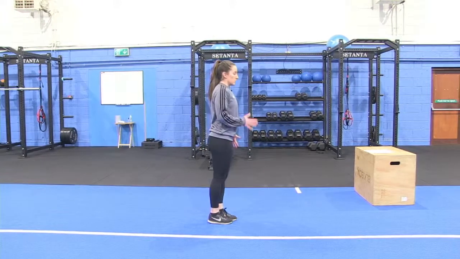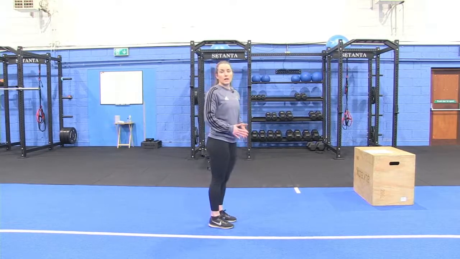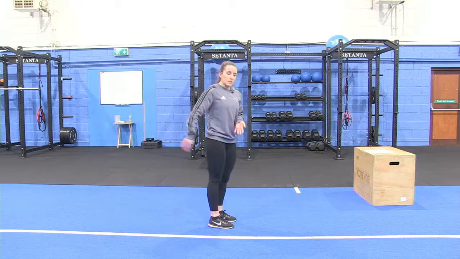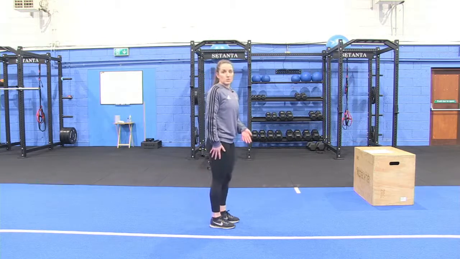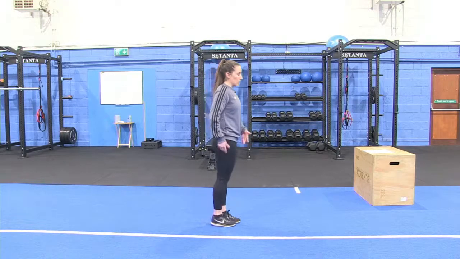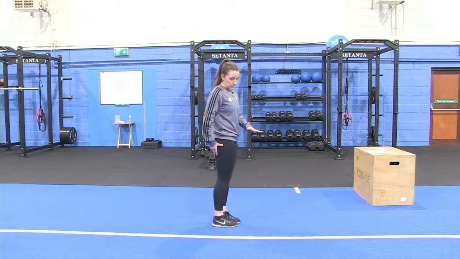So again, if you are somebody who uses butt kicks as a drill to try and help sprint mechanics, scrap it. I'd only ever use this as a hamstring warm-up exercise, okay? So the movement, if you are to be doing a butt kick drill, should be this movement here, okay?